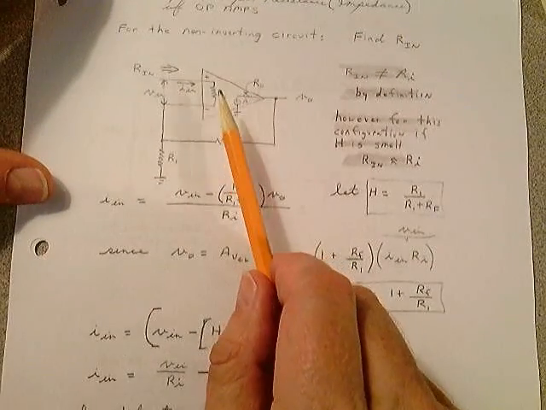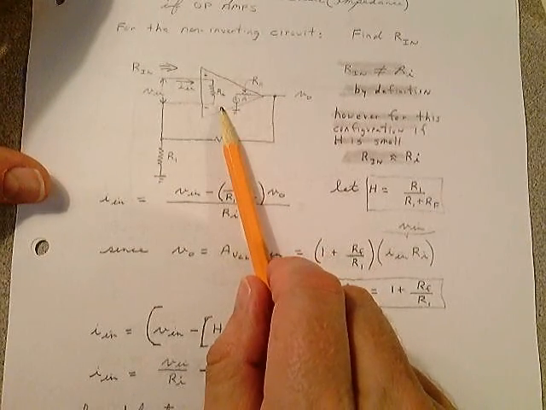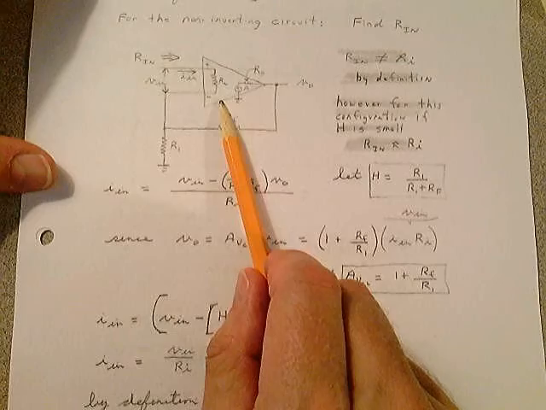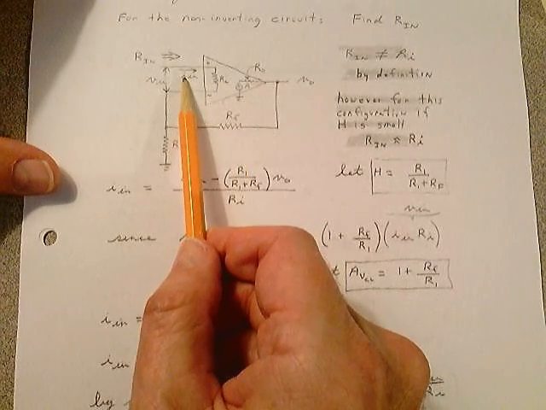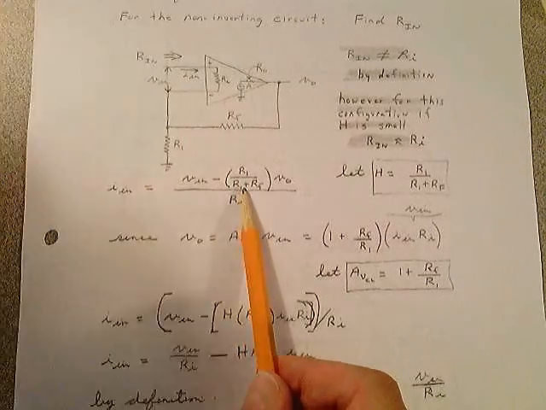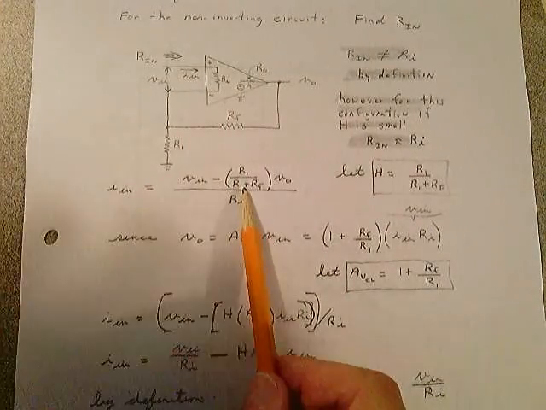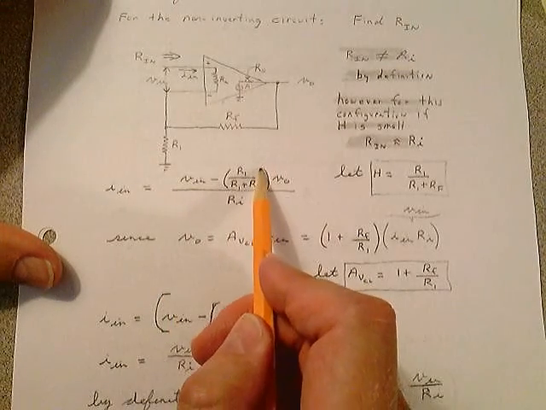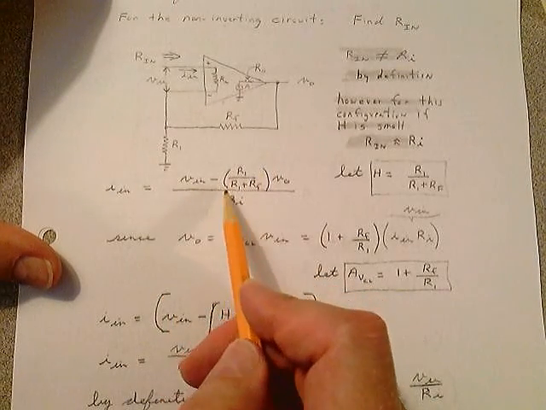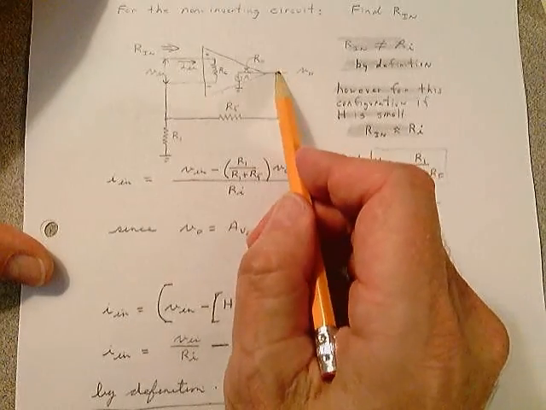And I want to point out to you that this right here is a non-inverting circuit. And with this non-inverting circuit, if you analyze it by looking at that current Iin, you can write an equation for Iin here. I want you to notice this right here is just your feedback term. It's your H. It's what portion of this makes it back to here.